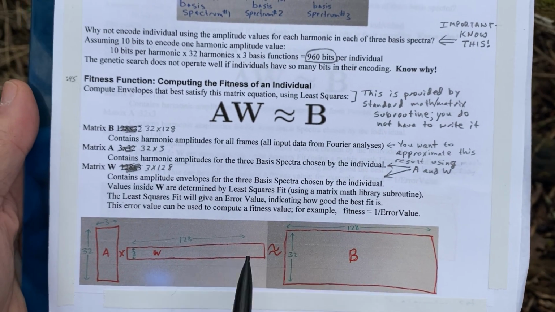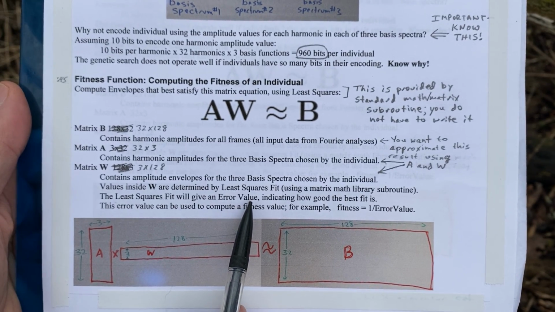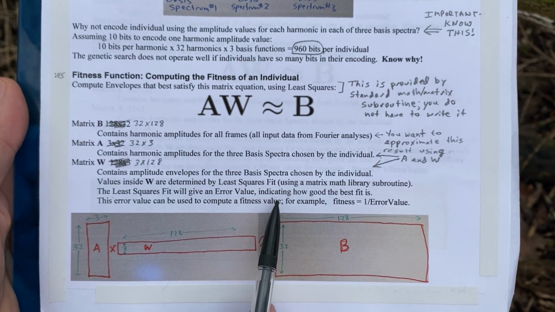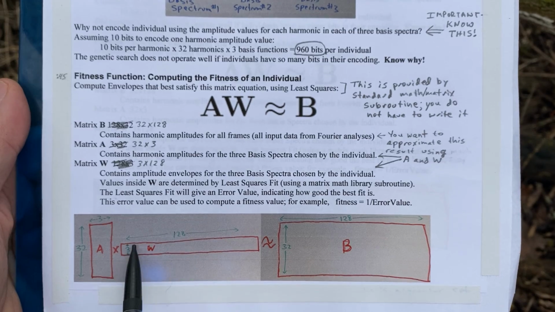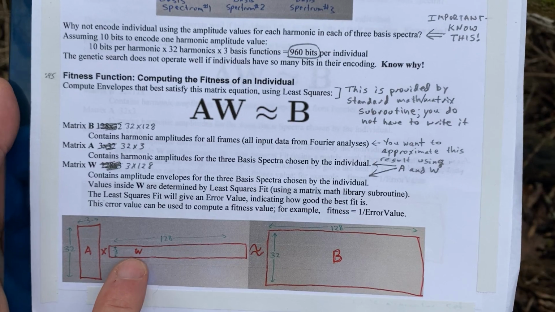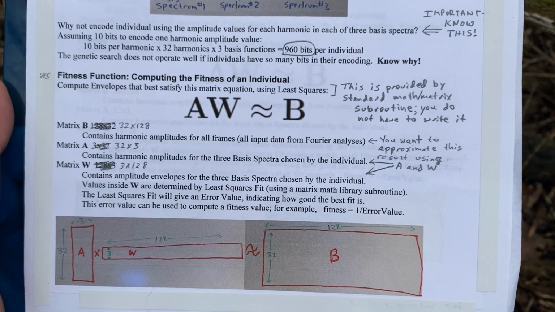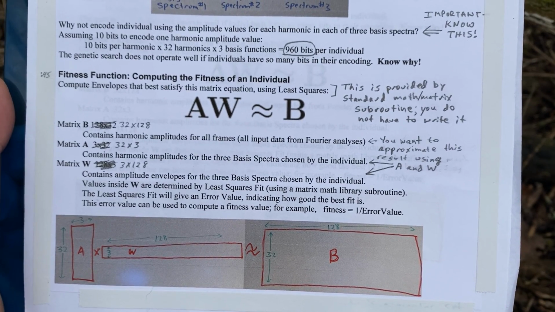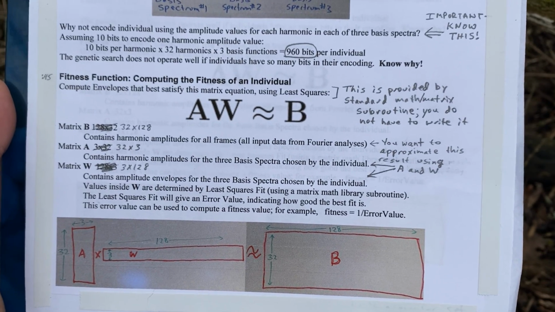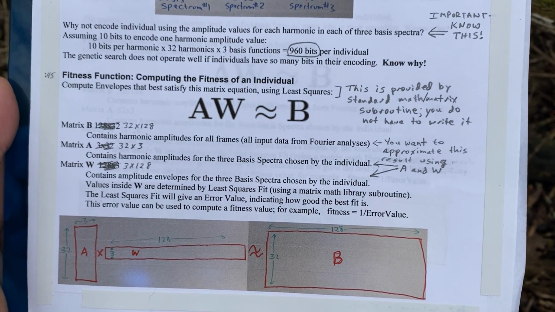Now, what this subroutine gives you is not only an error value, or how poor the fit is, how big the error is, which you can convert to fitness by just inverting it if you want. But it will also give you all the amplitude envelopes. So if you have a good individual, these are the best, by least squares, these are the best amplitude envelopes you can use to mix those three basis functions. So this fitness function is great because it does two things for you. It tells you the fitness, which you need for the genetic algorithm. And then once the genetic algorithm is done, it tells you all of the amplitude values for the amplitude envelopes.